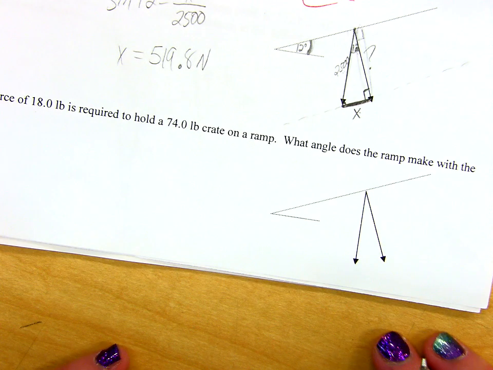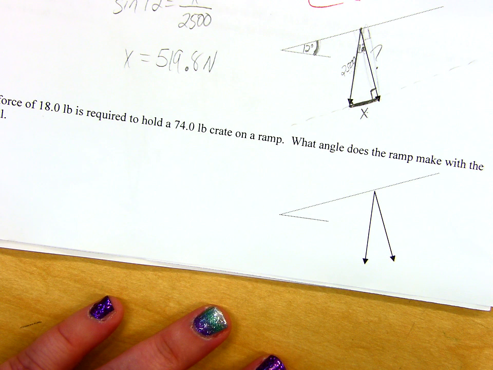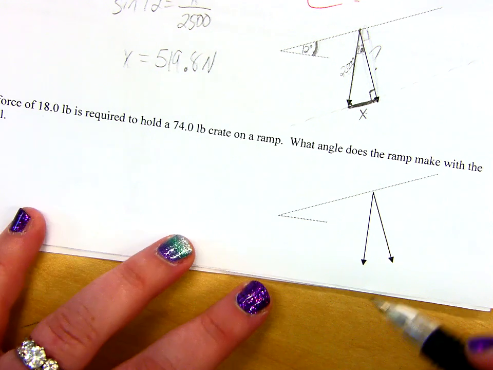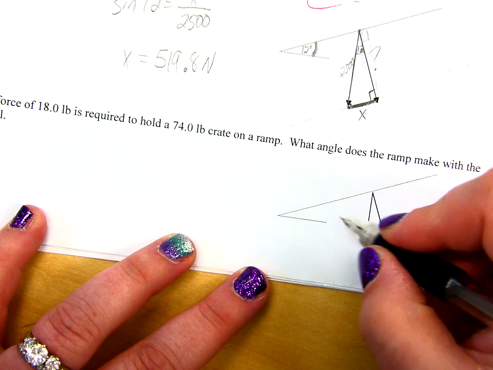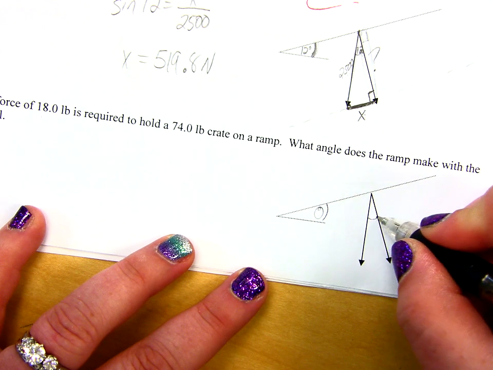Okay, example 3 is kind of the reverse. So they're telling me a force of 18 pounds is required to hold a 74-pound crate on a ramp. What angle does the ramp make with the horizontal? So I'm basically looking for this angle in the end, but that angle is going to be the same as this angle.